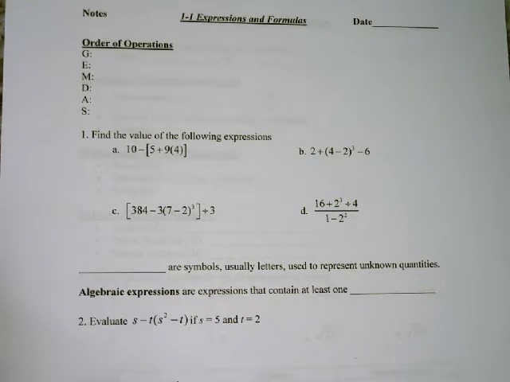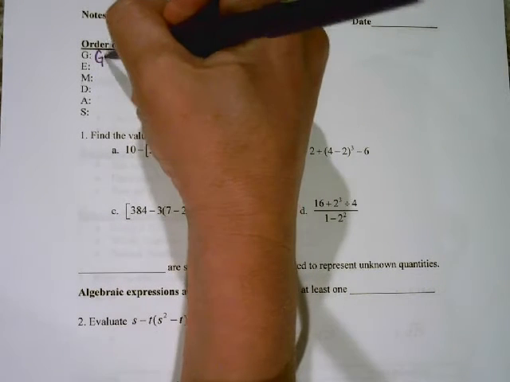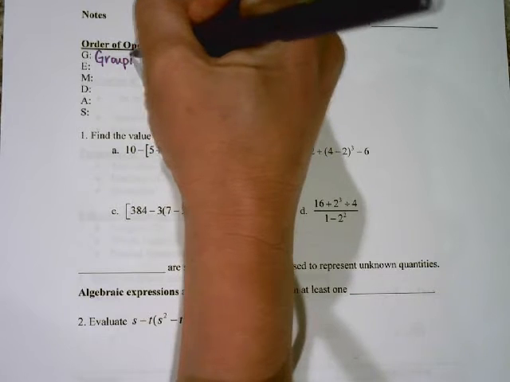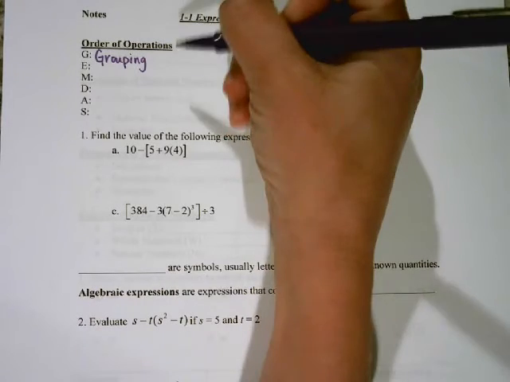So at the top of the page you see it says order of operations, and then you'll see GEM-DOS. Normally you hear PEMDAS, but I like to use GEM-DOS because of grouping symbols. So it doesn't have to be parentheses, it could be a fraction bar, it could be a square root. Anything like that.